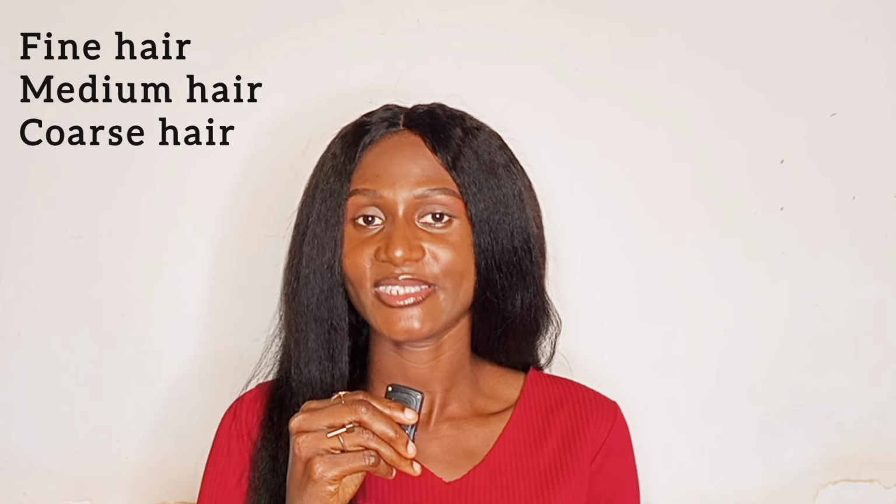Okay, so what is hair texture? Hair texture simply means the diameter of each strand of your hair, and there are three types of hair texture, which is the fine hair texture, the medium hair texture, and the coarse hair texture. The fine hair texture simply has a small strand diameter, while the coarse hair has a larger and stronger strand diameter, unlike the fine hair. So I'm going to put up a picture so that you can understand and see what I'm explaining.